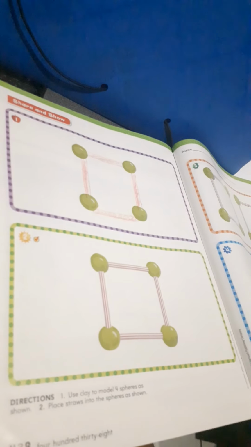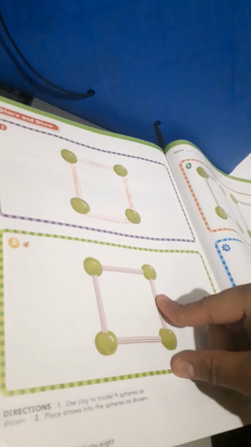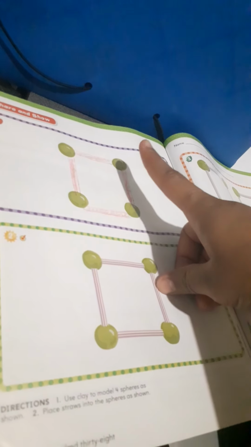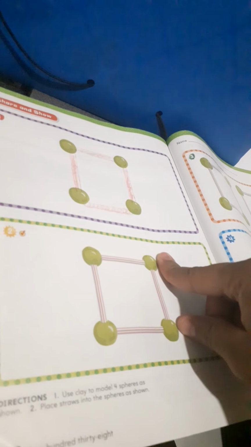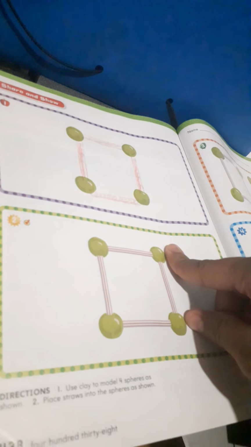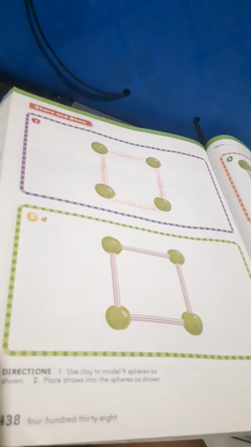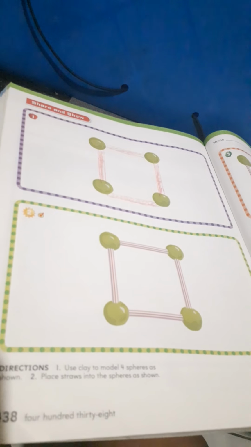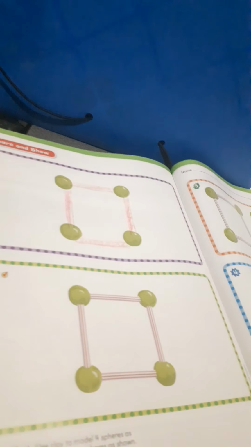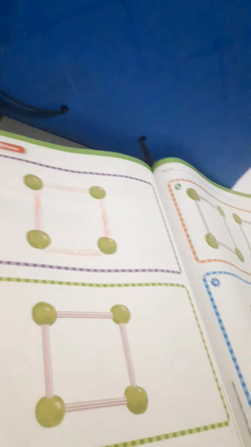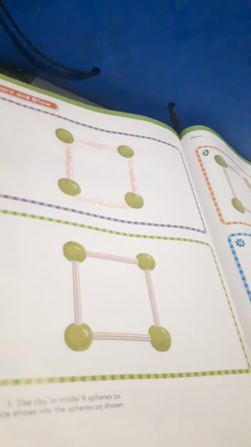Okay, class. If you see, we can make a similar exercise like the second one, okay? In this case, for example, we have instructions. Place straws into the spheres, okay? Okay, in this case, we are going to show how many spheres we have.